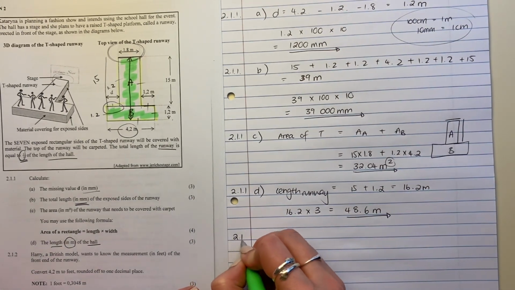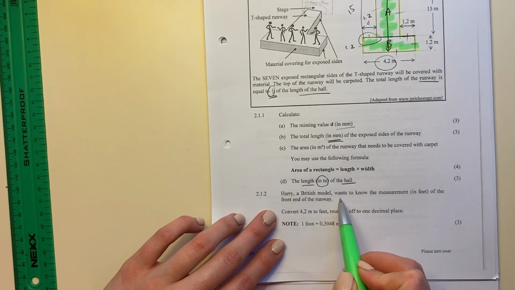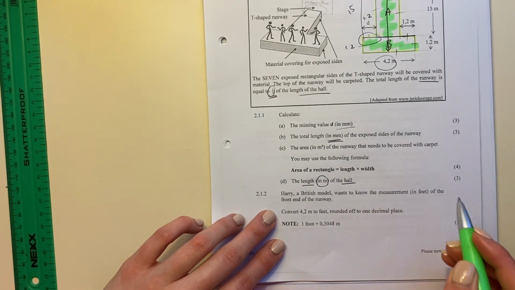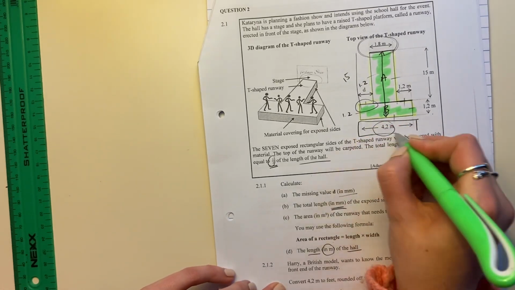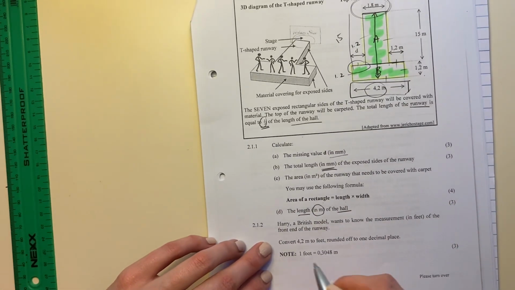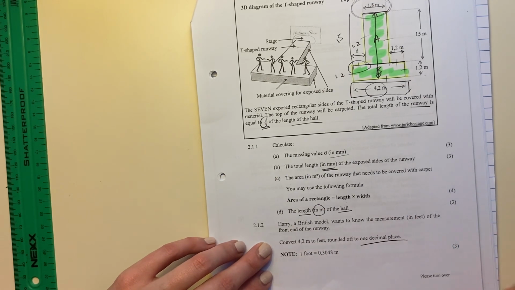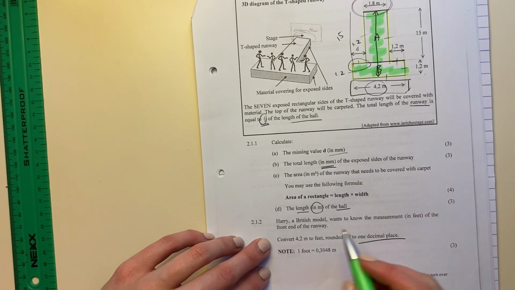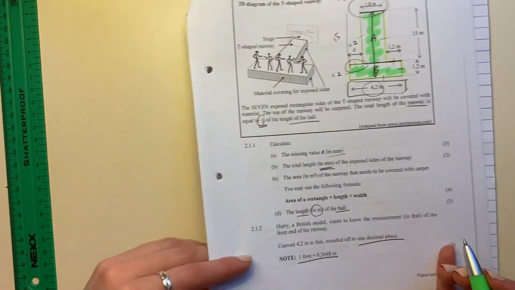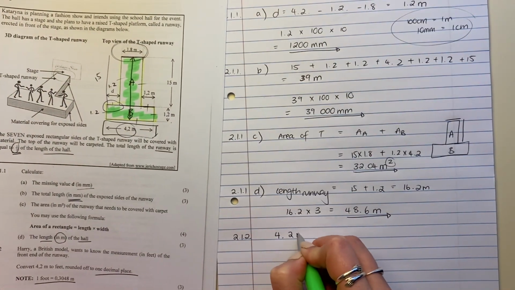Okay, 2.1.2, we are turning through these questions. So Harry, a British model, wants to know the measurement in feet of the front end of the runway. So he basically wants to know this length there. Then it says convert 4.2 to feet, rounding off to 1 decimal place. So they've told us what they want us to round off to, so don't be rounding off to something else, right? So 1 foot equals this. So we know that we have 4.2 meters.